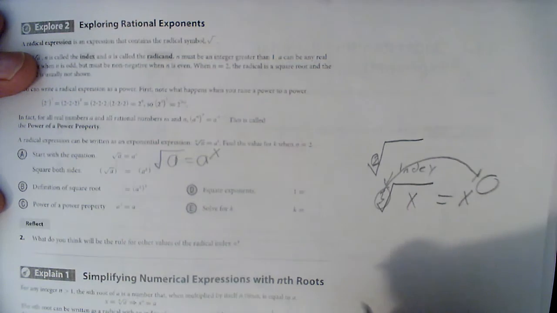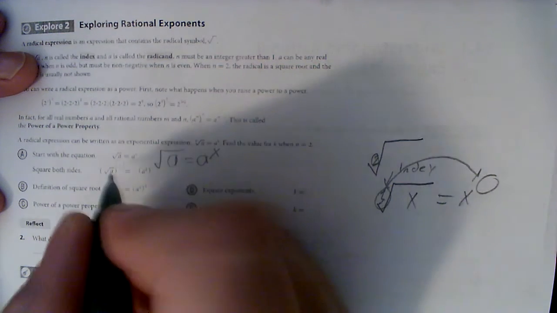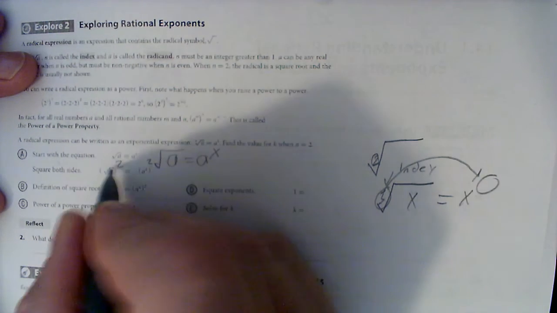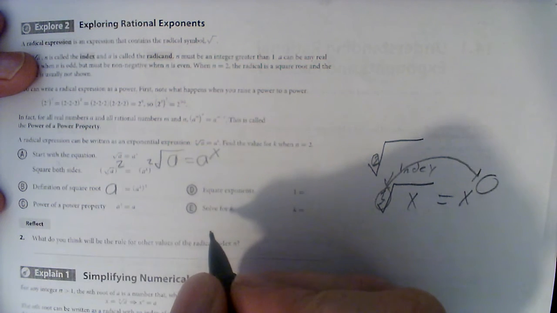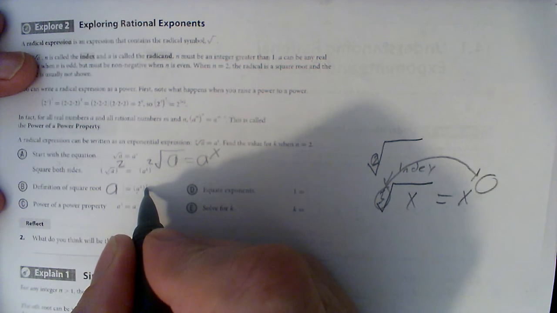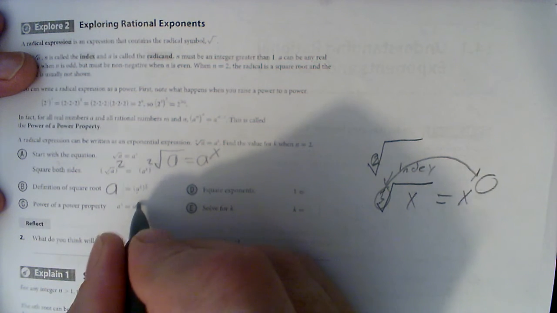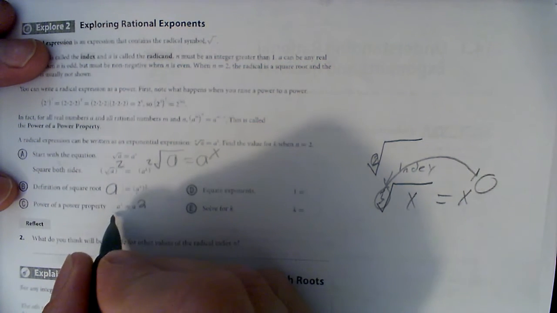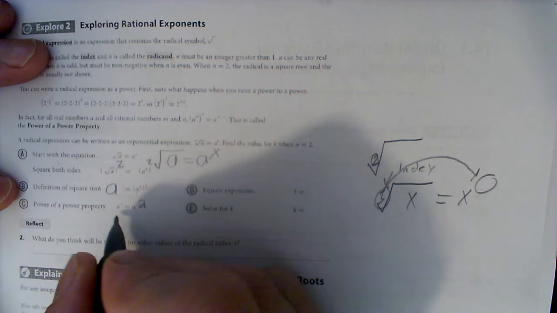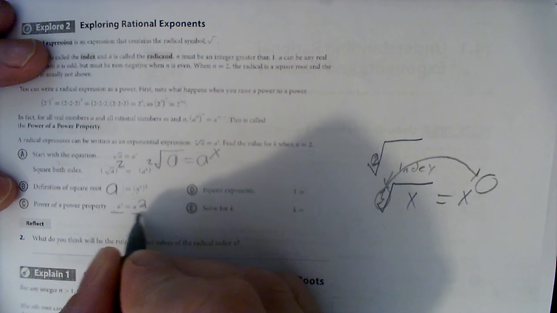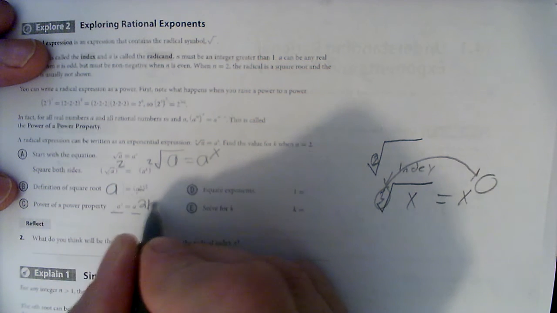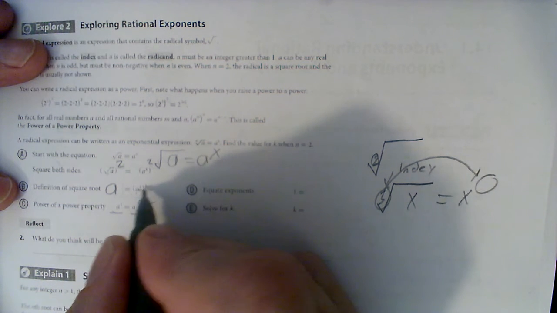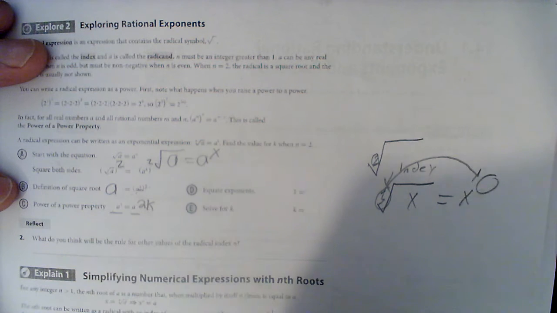Let's solve this for x. Well, to do that, what they've done is they decided to square both sides. The square root of a squared just gets rid of the square root and gives you a. And then you get a to the k to the second power. Well, a to the k to the second power is just a to the 2k. I'm sorry, there's a k in there that I haven't seen. So that's 2k, so that's a to the k to the second power. That's a to the 2k.